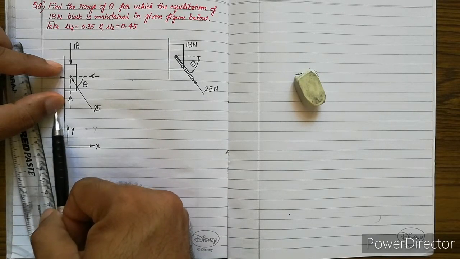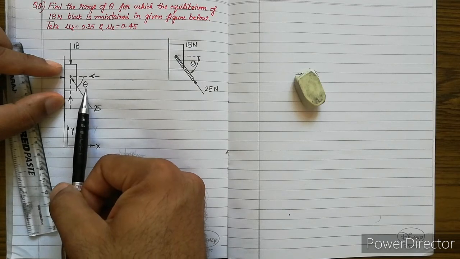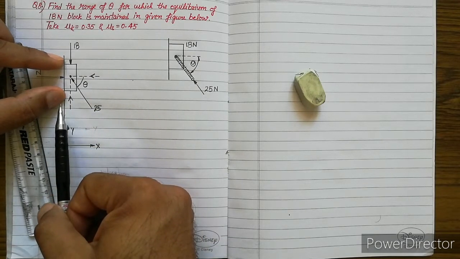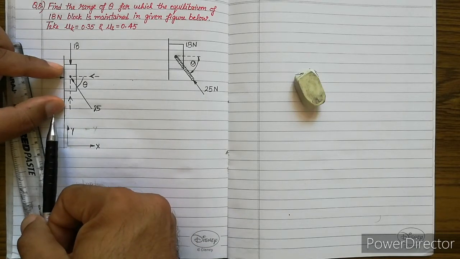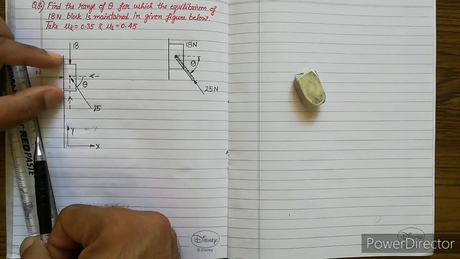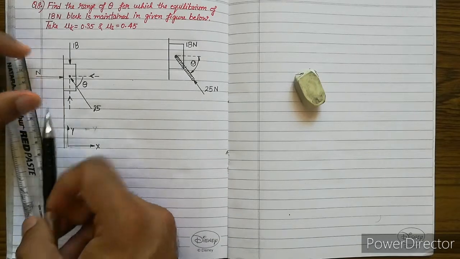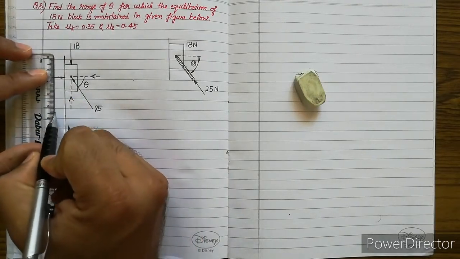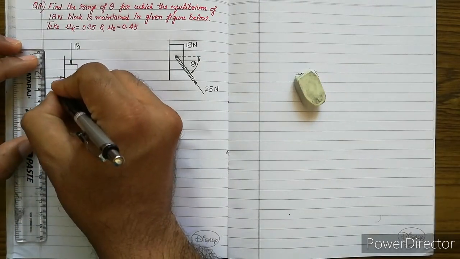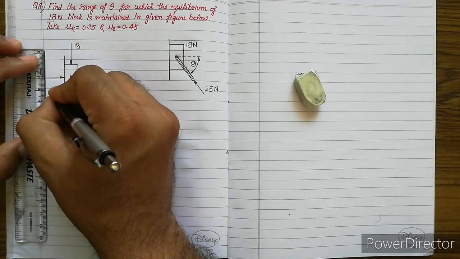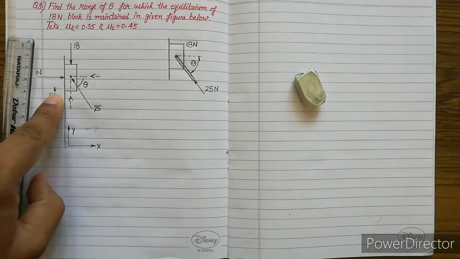It means if we have to find the minimum value of theta, then we have to consider that the block was moving down, but you have applied a minimum force and the block stopped. So if the block was moving down, in that case we have to consider that the friction force is acting in upward direction. So this is the very important concept to understand.